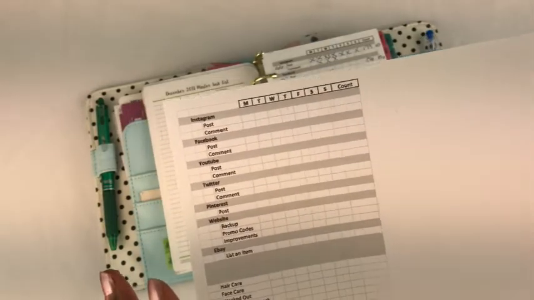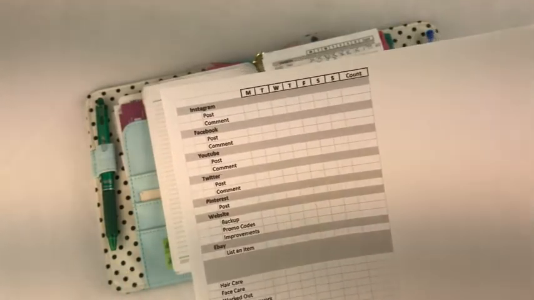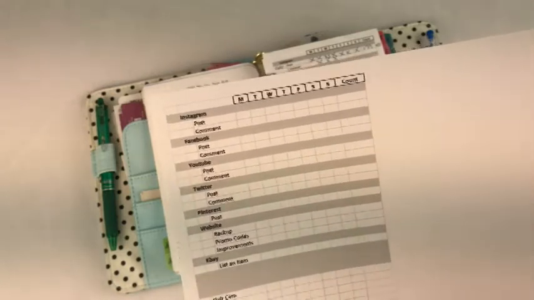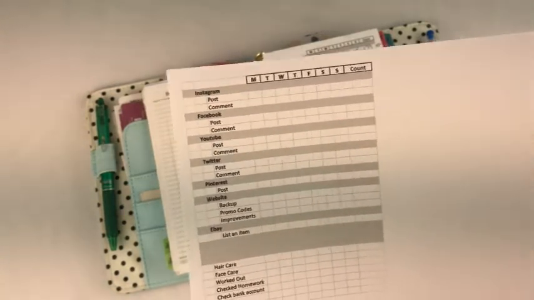So here is the tracker printed out, and as you can see, it printed on a full 8.5 by 11 sheet of paper. When you use the PDF option, it prints out in the compact size. If you have a larger or a smaller printer, you can play around with the settings and enlarge it or shrink it to fit your needs.